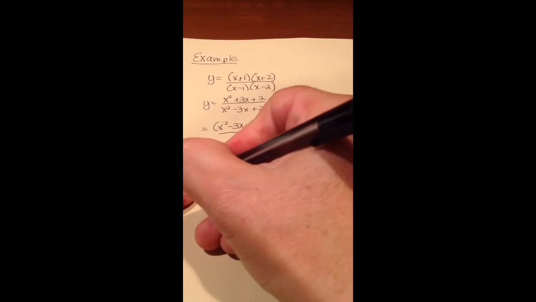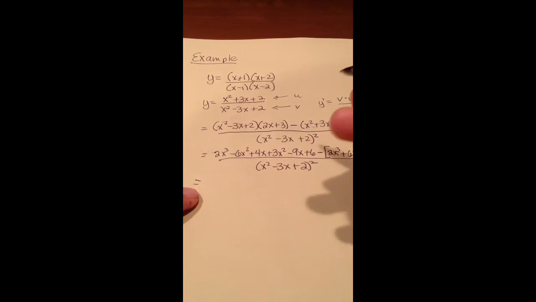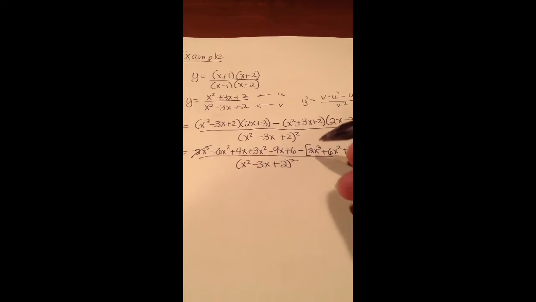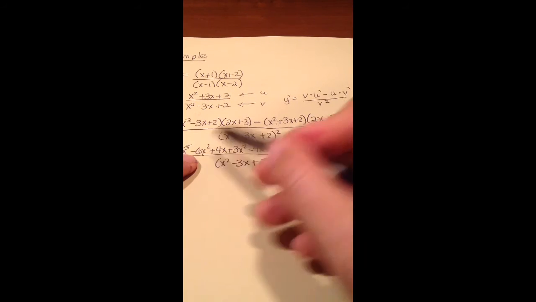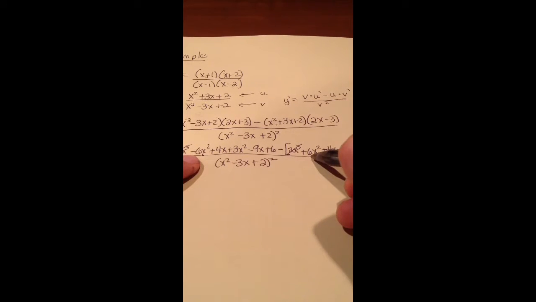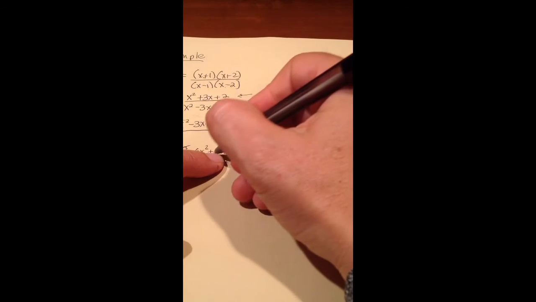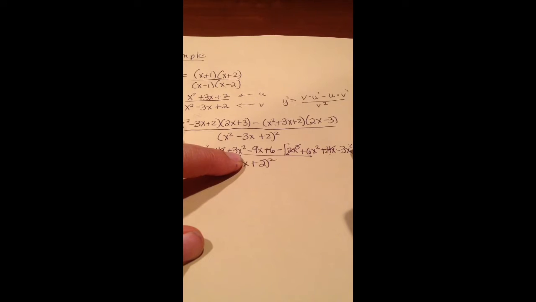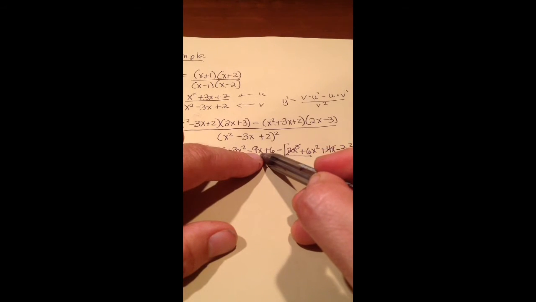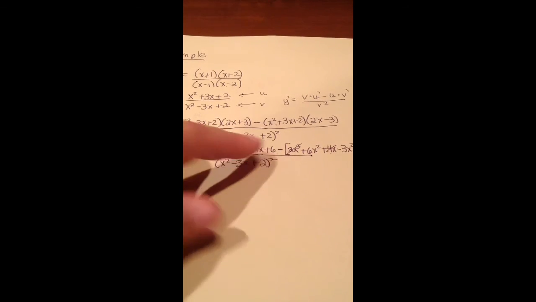When I go to clean this up, I'm going to end up with a lot of things canceling. So let's see, 2x cubed is going to cancel with 2x cubed. Negative 6x squared and negative 6x squared is not going to cancel. Plus 4x and minus 4x is going to cancel. Plus 3x squared and plus 3x squared is not going to cancel. Negative 9x plus 9x is going to cancel. 6 minus negative 6 is not going to cancel.